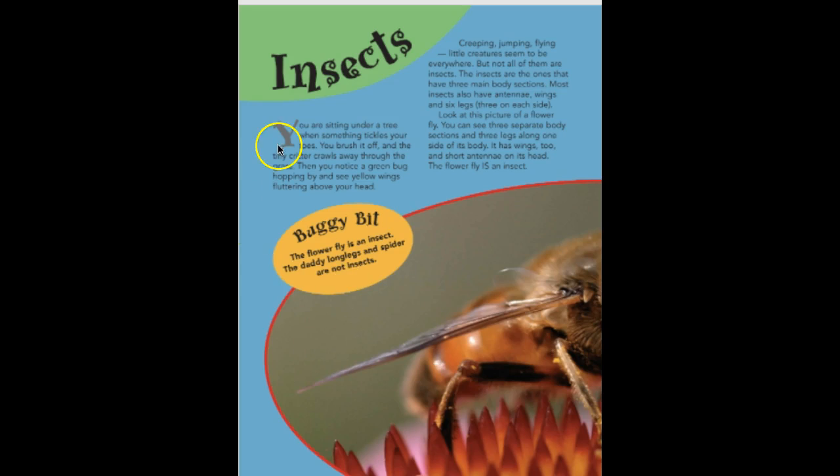So the title of this is Insects. You are sitting under a tree when something tickles your toes. You brush it off, and the tiny critter crawls away through the grass. Then you notice a green bug hopping by, and you see yellow wings fluttering above your head. Creeping, jumping, flying, little creatures seem to be everywhere. But not all of them are insects.